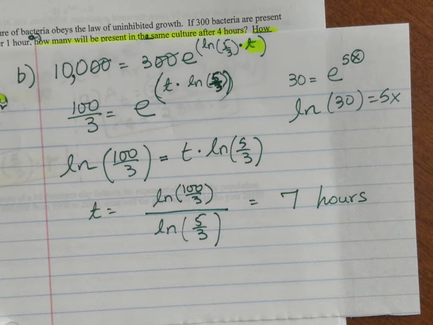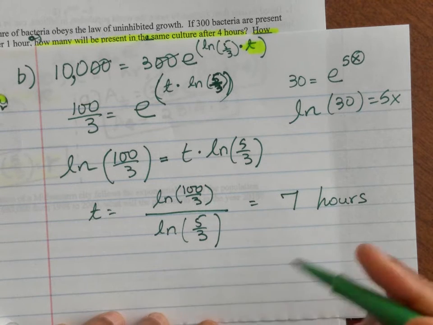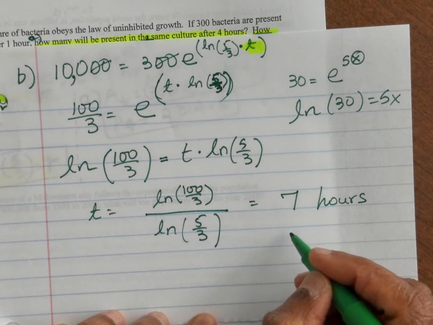If they ask you to round it to 2 decimals, then you'll do 6.87, 86, what is it, 86?